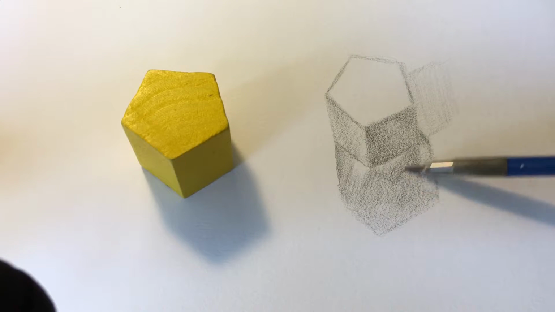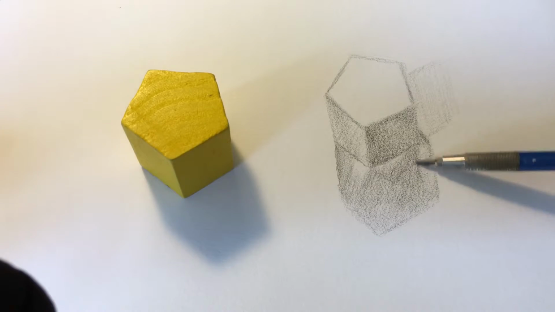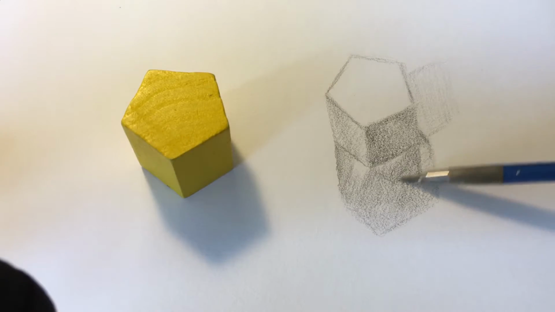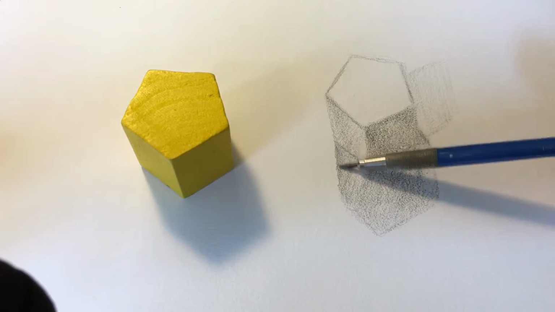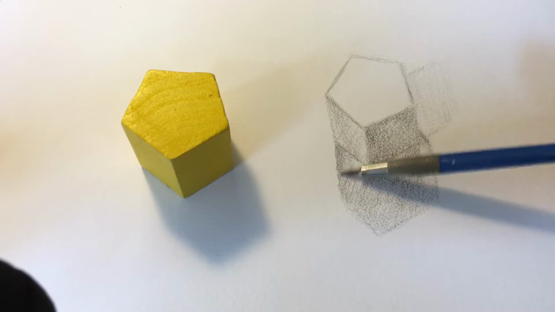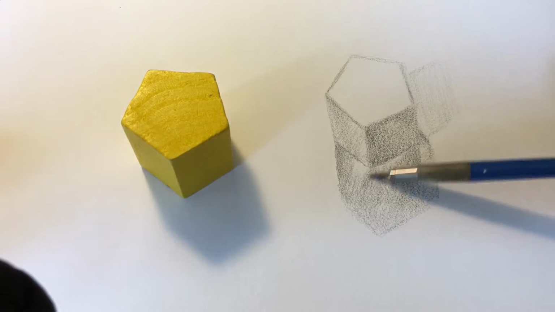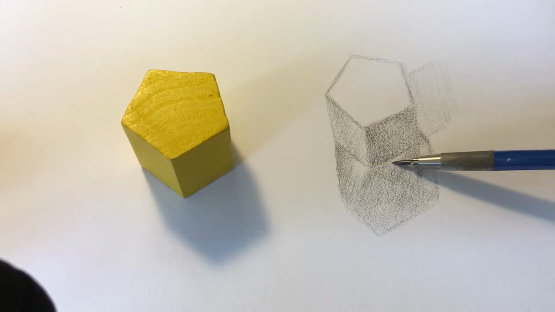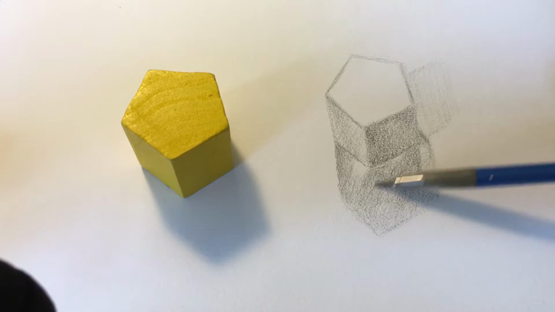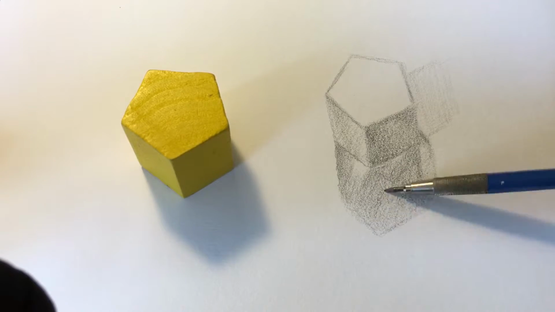So again, the process is very similar to the simpler shapes that we've looked at already. It's almost exactly the same, and it's like that with pretty much everything you draw. You know, into more complex shapes, horses, people, whatever.